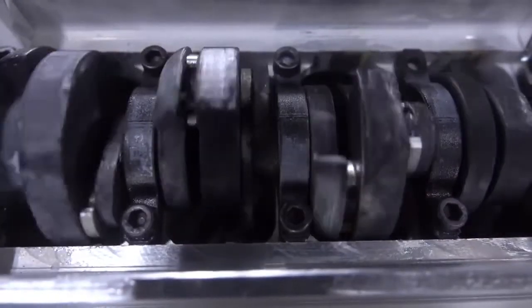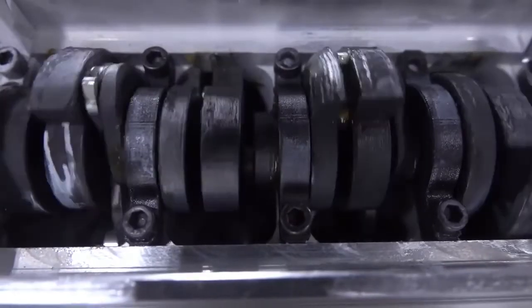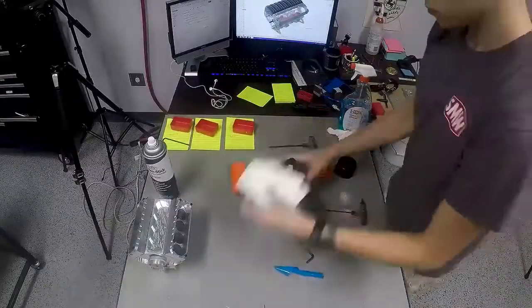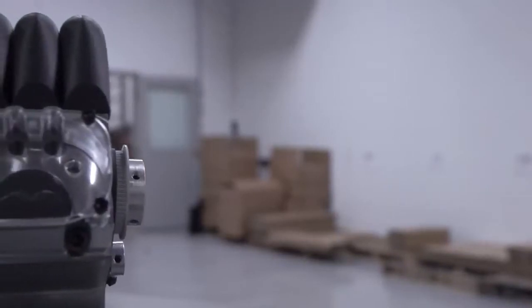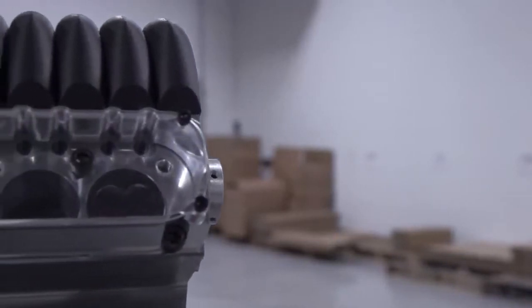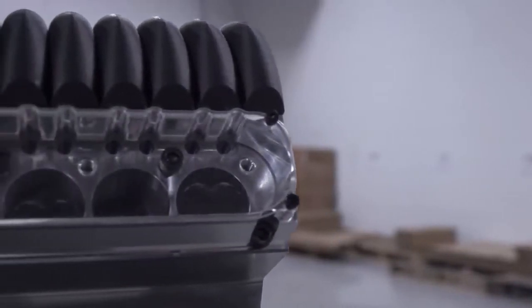So, a CNC machine works like a robot. It is enough to enter the program, and then the machine will be able to process the work by itself.